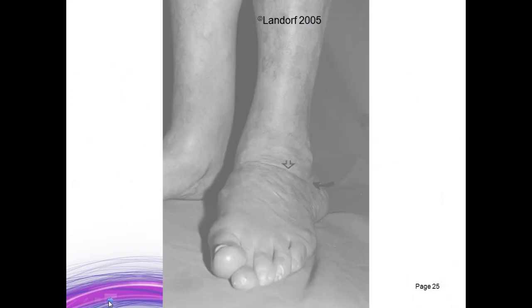Here we have someone who is experiencing stage 3, and they're getting some lateral compression on their lateral foot, so the calcaneus is now butting into the base of their fibula, so lateral symptoms are quite common.